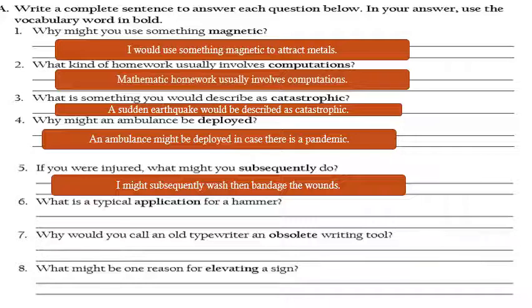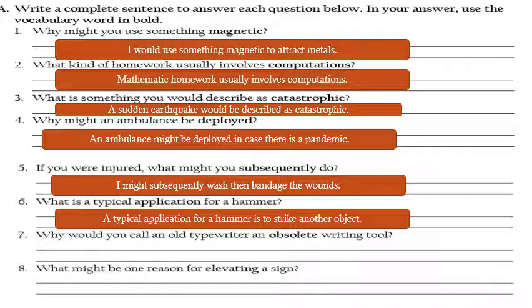Six, what is a typical application for a hammer? What is the application for the hammer? For what do we use the hammer? For striking objects, that's right. A typical application for a hammer is to strike another object.